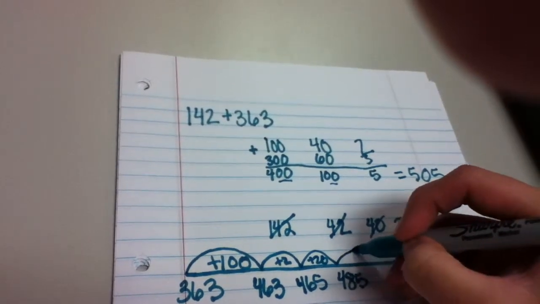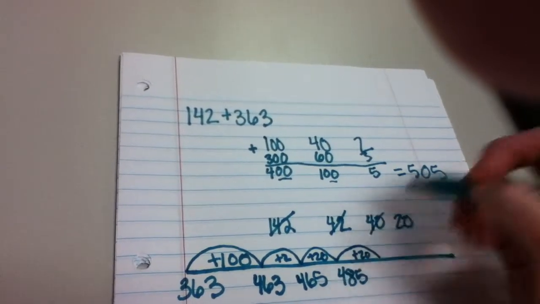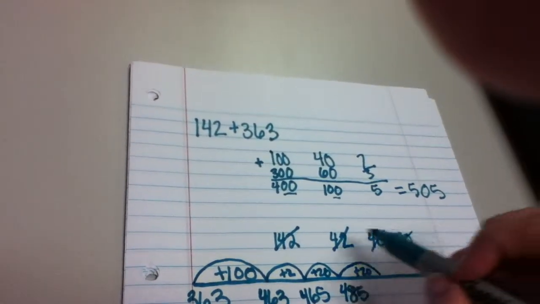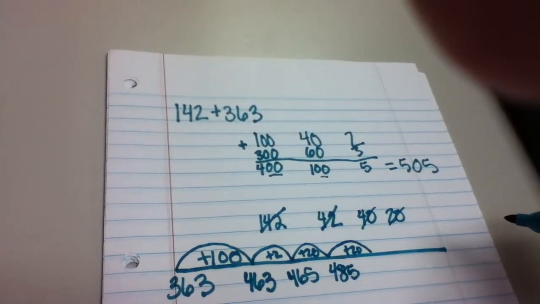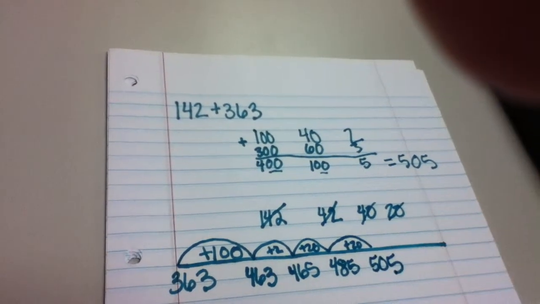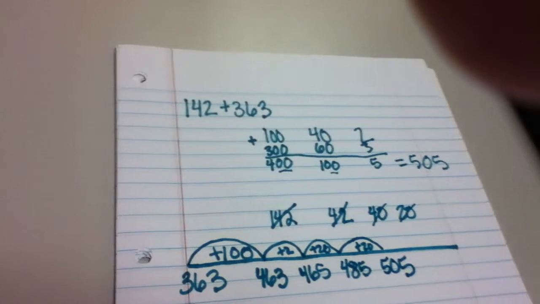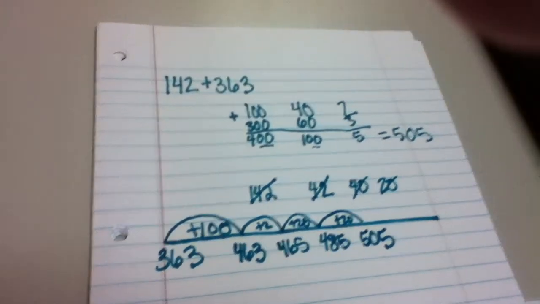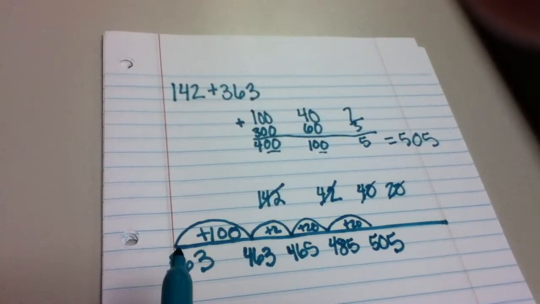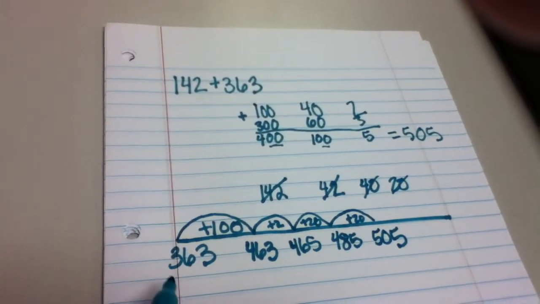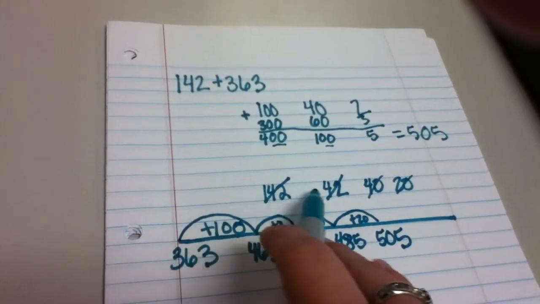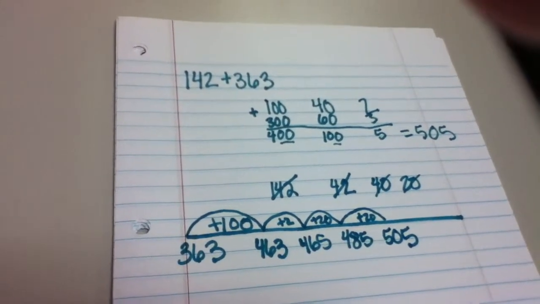And then they may want to add the 20, or they may want to add by 10, or whatever they want to do to their jumps, as long as they end up using all of the 142 to get to that 505. This is just an open number line, and it just allows them to add in steps and in parts, and it's a great visual tool because it organizes the numbers and lets them know why we start with 363 and what's happening with that space to get to 505.